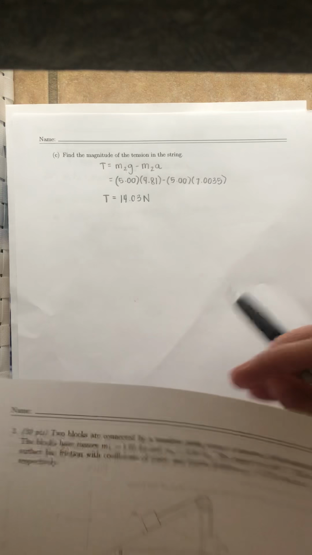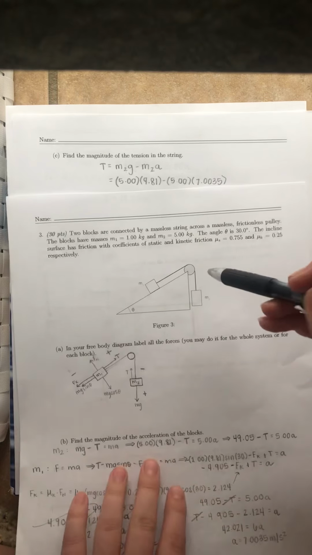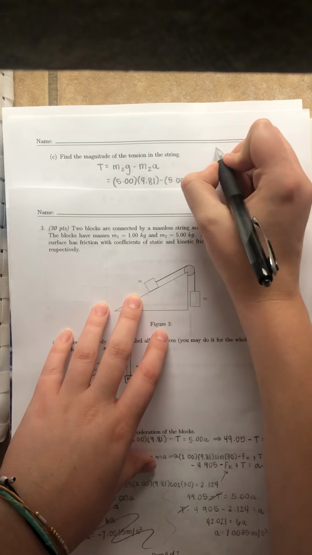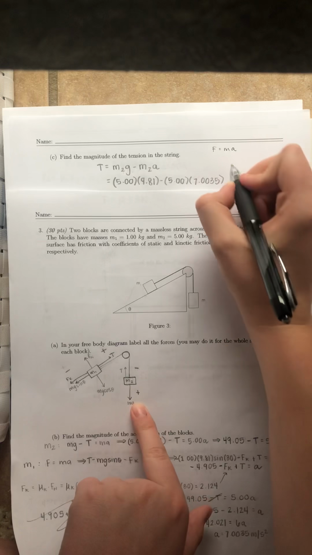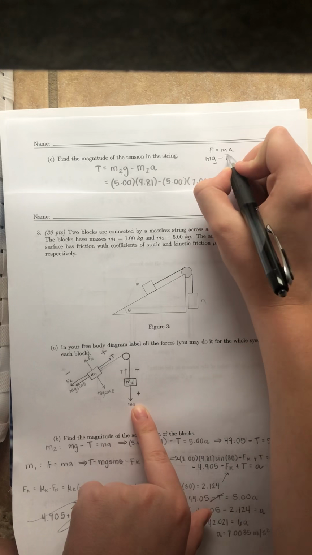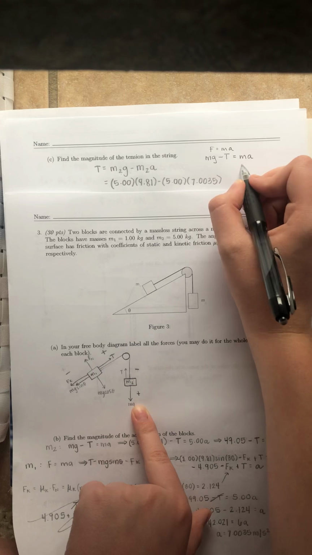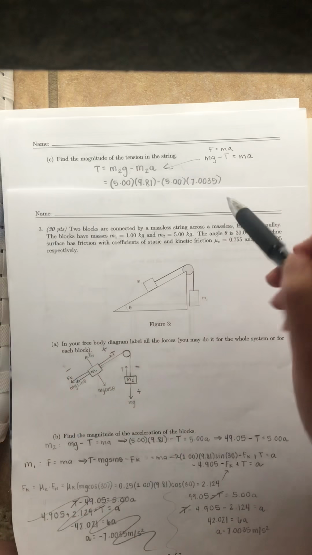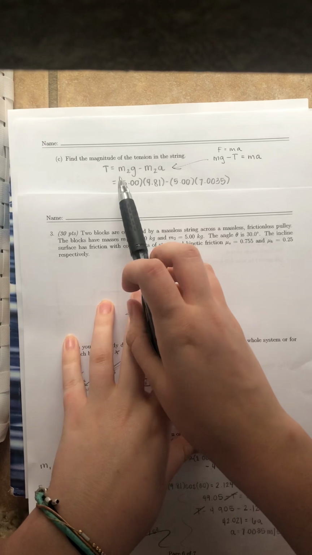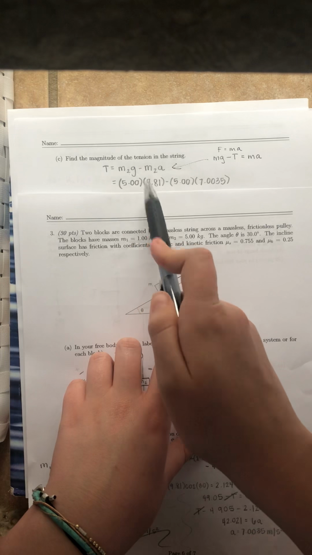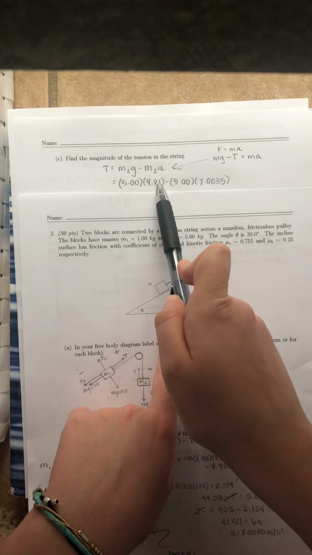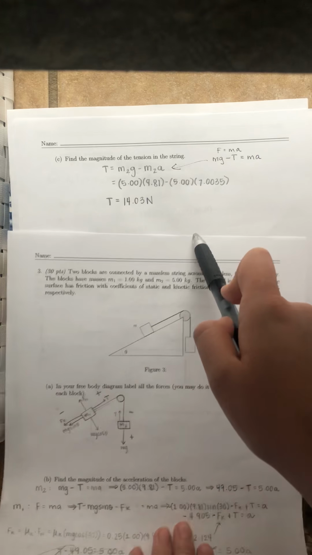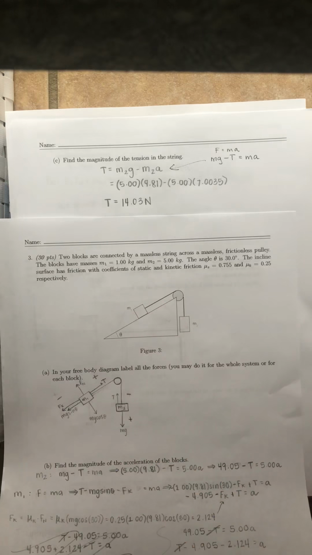But for part C, the tension is not just F equals ma. It is, but for tension, it is F equals ma, but the force is mg minus t equals ma, which is how you get to this equation right here whenever you just algebraically rewrite that. So then I just plugged in 5 for the mass, 9.81 for the gravitational acceleration, and then 5 for the mass, and then this is your acceleration that you found in part B. And that is how you get 14.03 newtons as the tension, as the magnitude of the tension in the string.